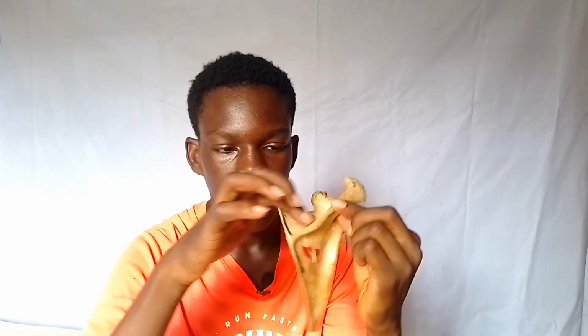The second feature, it has three fossae. This one below here is the infraspinous fossa. This one above here is the supraspinous fossa. And this one here is the subscapular fossa. Now, it also has three processes. The spinous process from here to here. Then from up here to up here is the acromion process. And this one right here is the coracoid process.